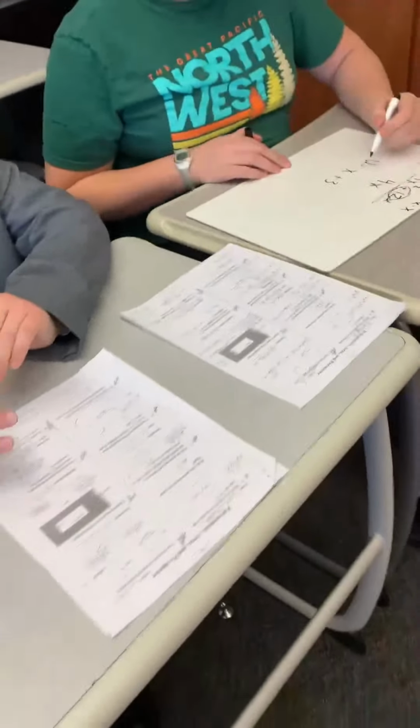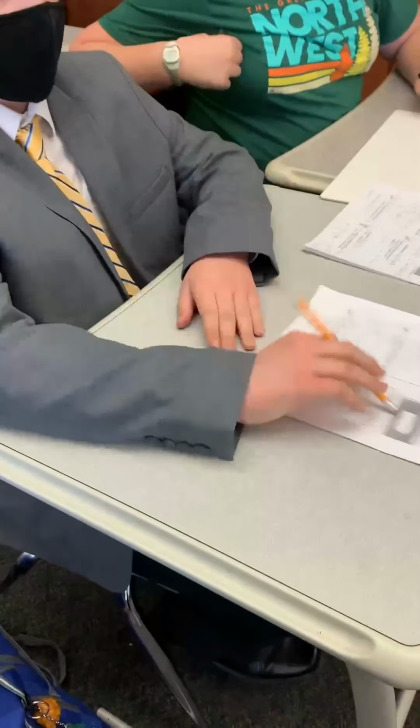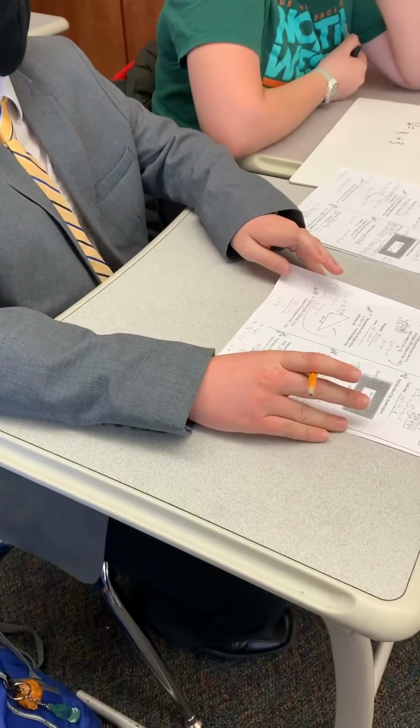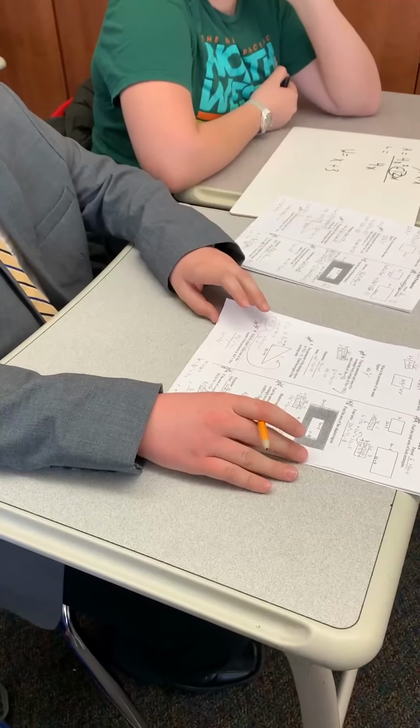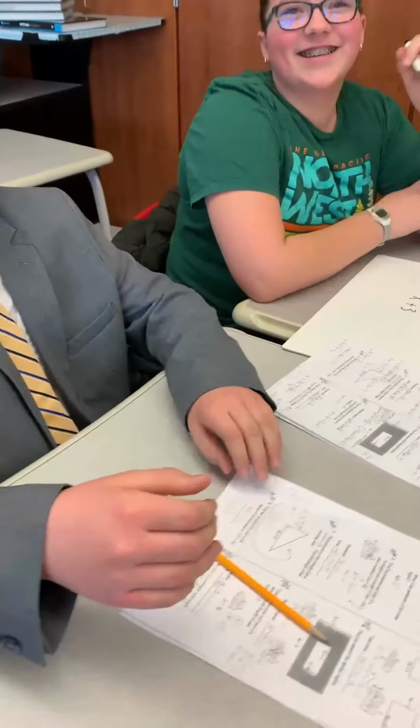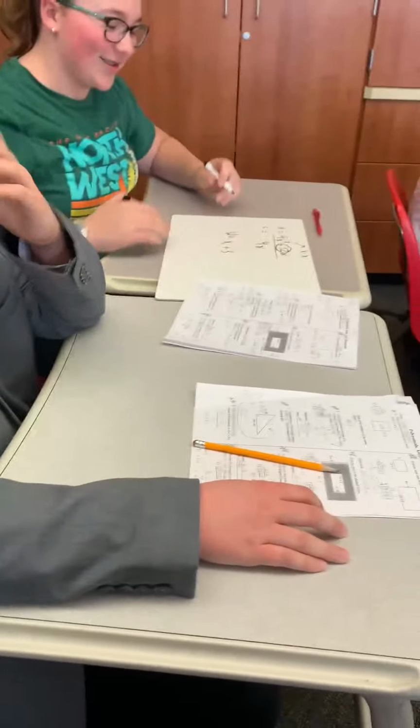I still don't understand why we square x. Just ignore me being stupid. He's just questioning the rules. I don't know how math works. It's okay. So this is what we got tonight.